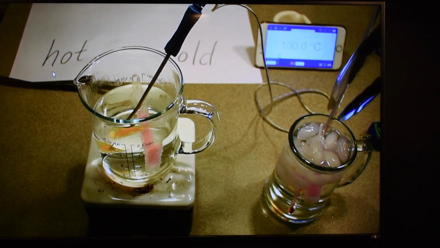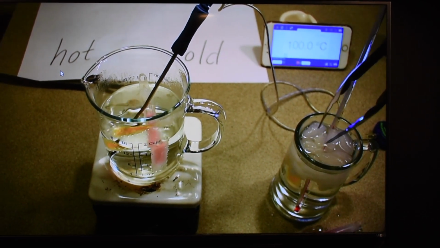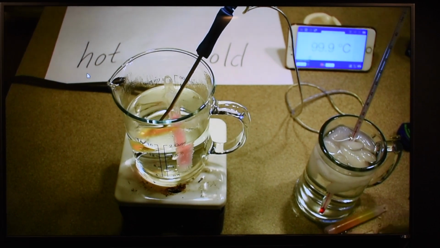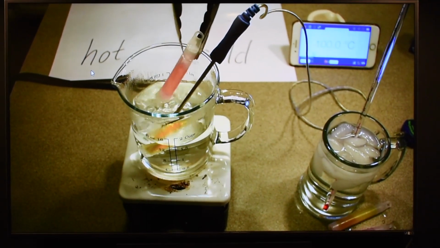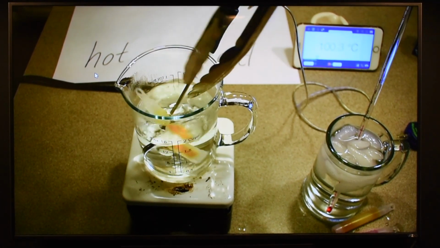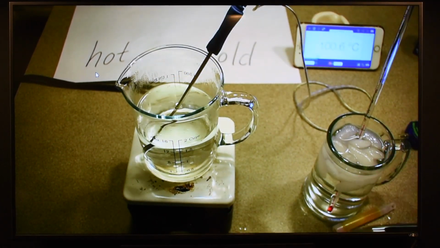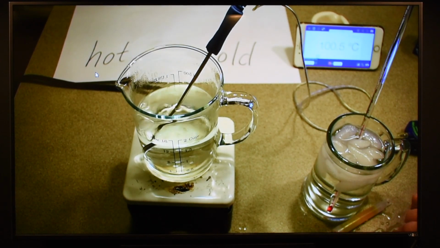So what I'm going to do is take out the glow sticks as quickly as possible, snap them to initiate the chemical reaction, and then put them back in for 10 seconds and compare the changes in temperature over those 10 seconds. So I have my timer started over here.